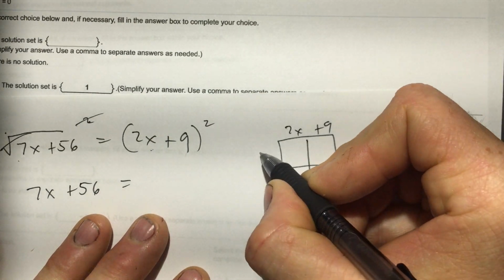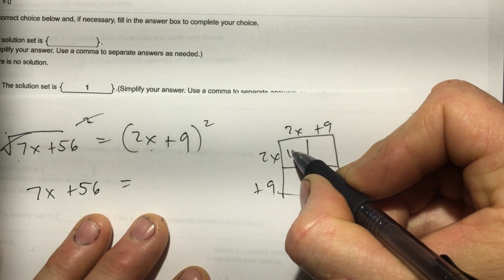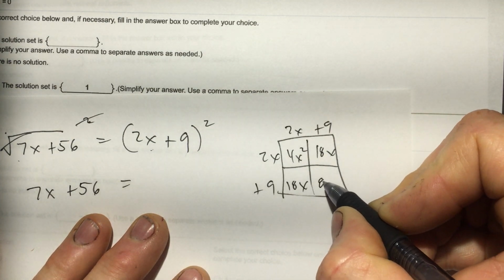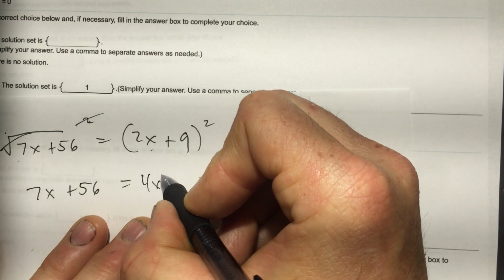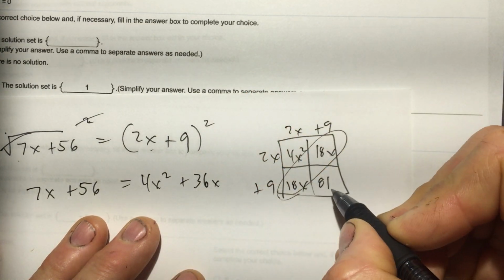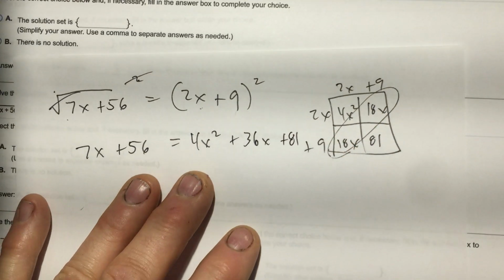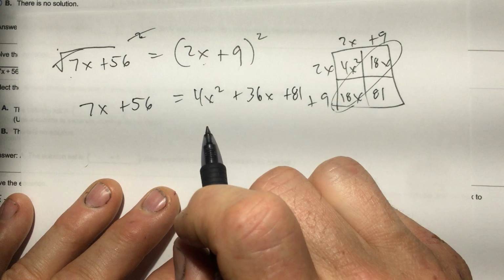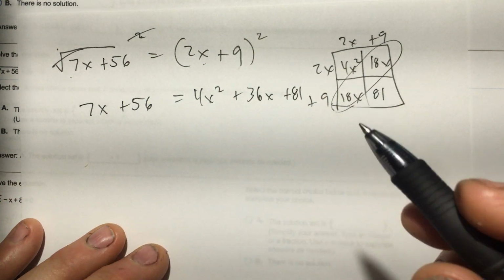2x plus 9, 2x plus 9, this is going to be 4x squared, 18x, 18x, 81. So this is going to be 4x squared, 18 plus 18 is 36x, and then plus 81. So I did it kind of fast, but all right, I got x squared, so I'm going to have to do the quadratic formula.